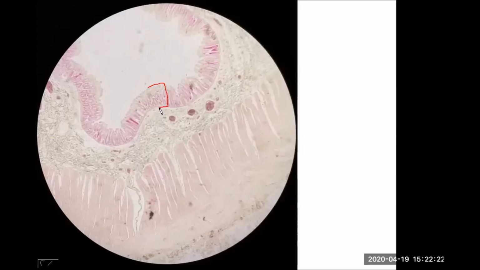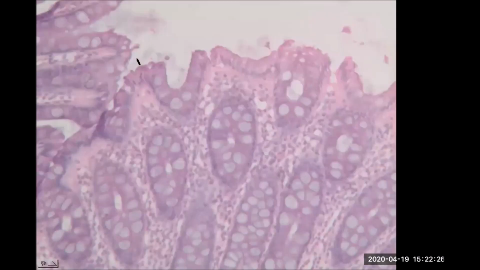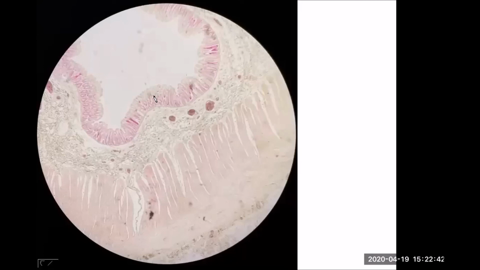So again, the epithelial tissue here in pink is where we're seeing, once again, simple columnar epithelial tissue. Scattered between them are the numerous goblet cells, a trait of the colon especially. They're very common. And then there's, once again, the area of the lamina propria.